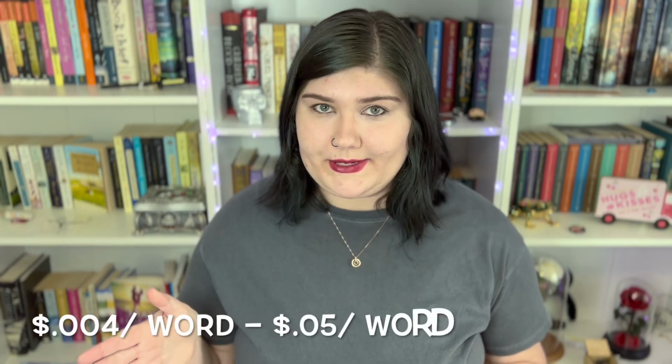Now, Google will give you all sorts of typical rates for what a developmental editor is, but I'm going to just tell you what I have found. I was given rates anywhere from about 0.004 per word all the way up to 0.05 per word. Now that is a huge range. So you'll want to find someone in a budget that you're comfortable with, but also who checks all the other boxes. And some developmental editors are also line editors, copy editors, or proofreaders.